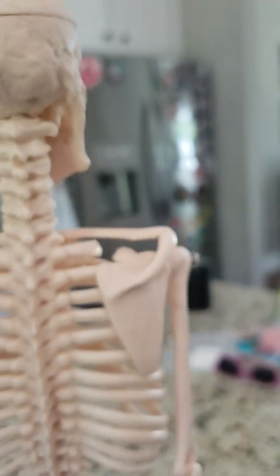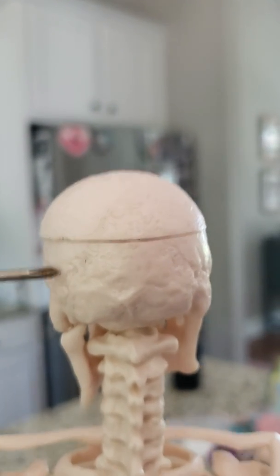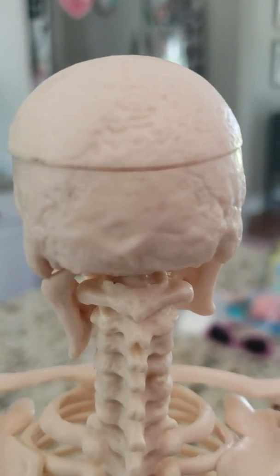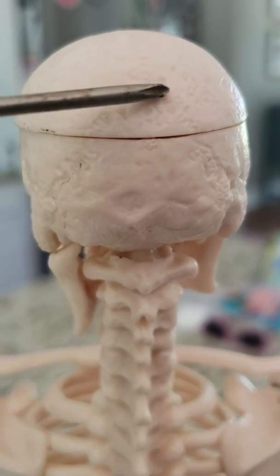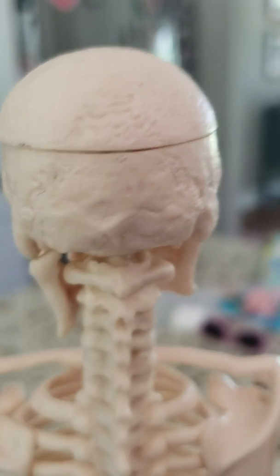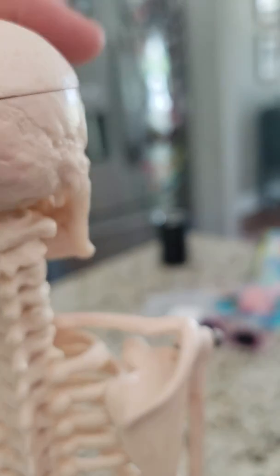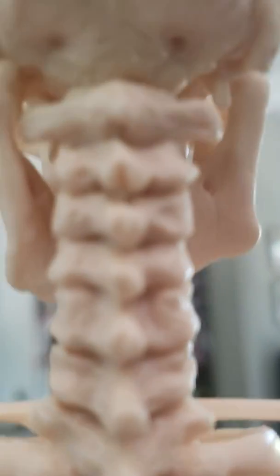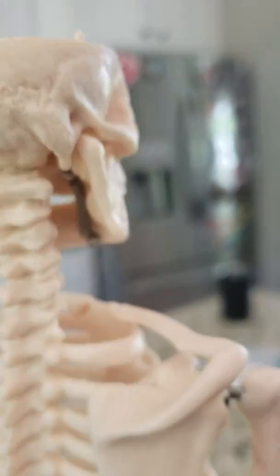Your occipital bone, it's that big part in the back of your head, and that's your lambdoidal suture. Up inside of there, that part, and in here is your foramen magnum.